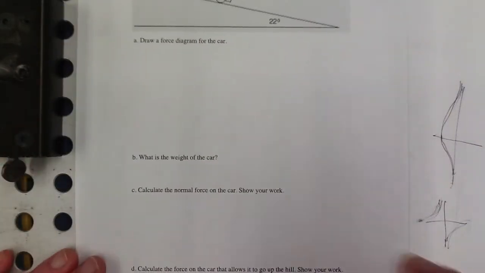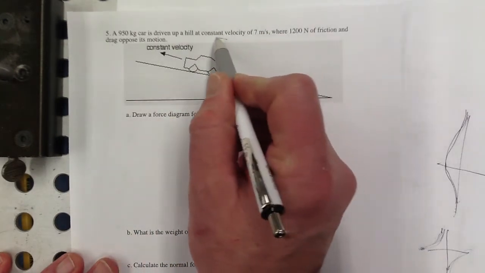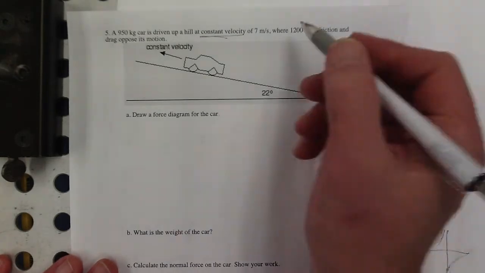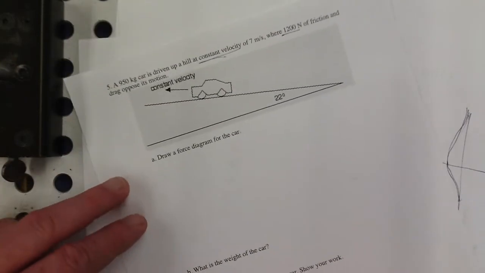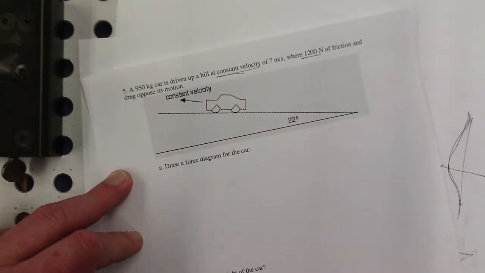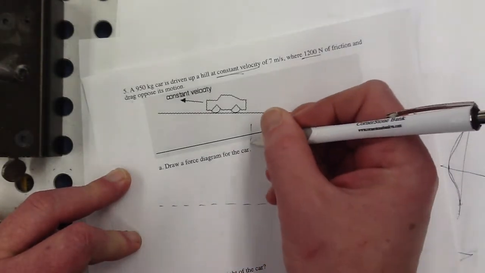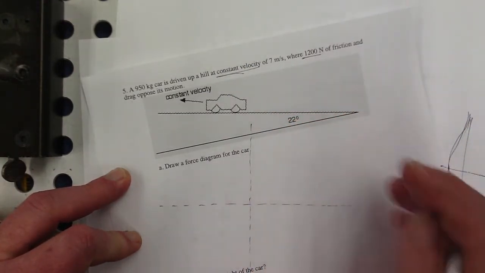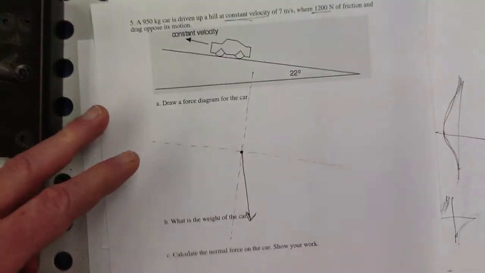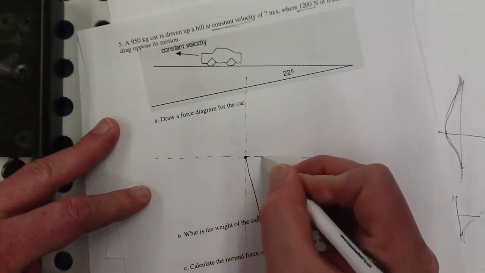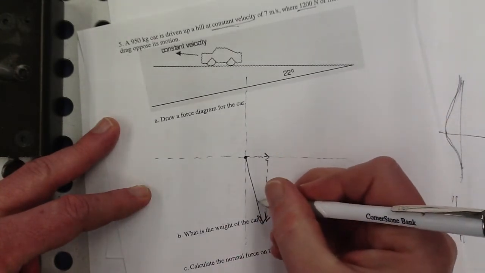All right, last one from this exercise, this assignment. A 950 kilogram car is driven up a hill at a constant velocity of 7 meters per second, where 1,200 newtons of friction and drag oppose its motion. Draw a force diagram for the car. Okay, that's on a hill. So I'm going to tilt this, try to match that angle. And that gravitational force is going to get broken up according to our new little axis system here, like this and this, and that's the 22-degree angle down there.